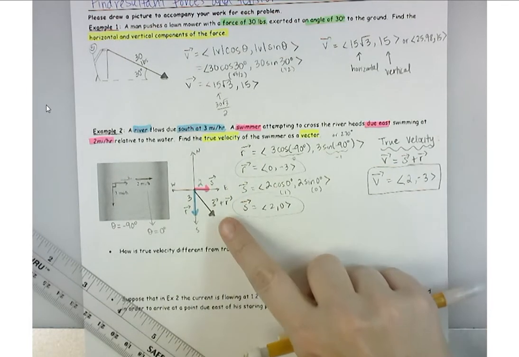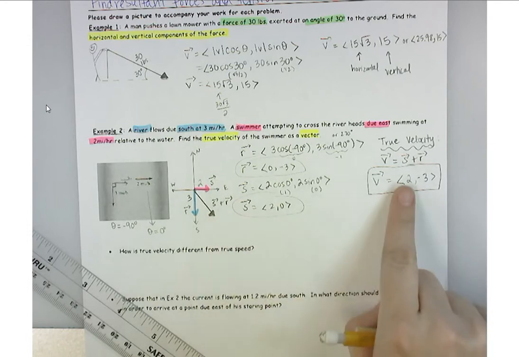Okay, now see how it's 2, negative 3? In what quadrant is my vector in here? 4. So does that make sense that my x is going to be positive and my y is going to be negative? Right? Those are things you should be thinking about before you turn in a quiz or a test. Okay? Does my vector make sense in terms of the position?